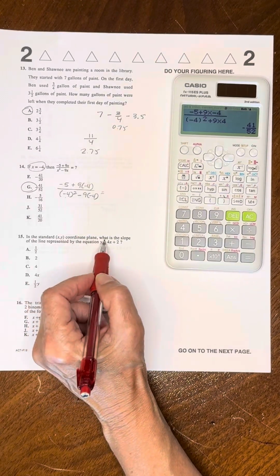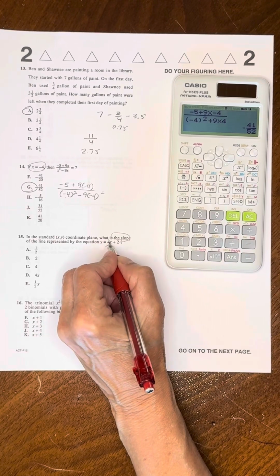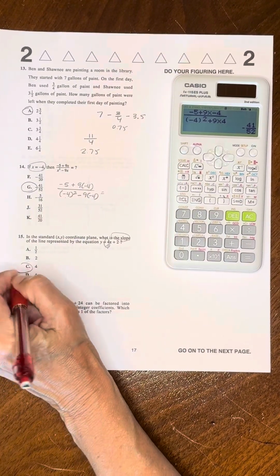In the standard coordinate plane, what is the slope? It's y equals mx plus b. 4 is the slope.